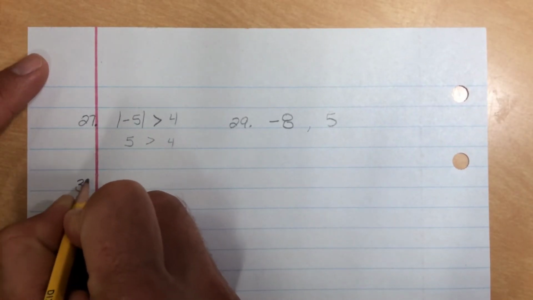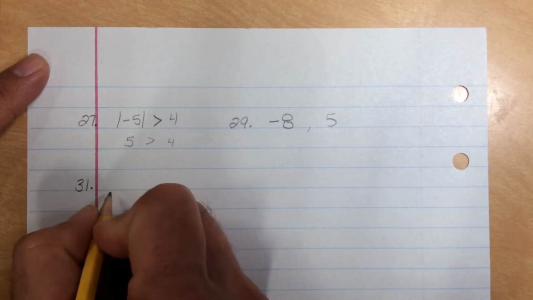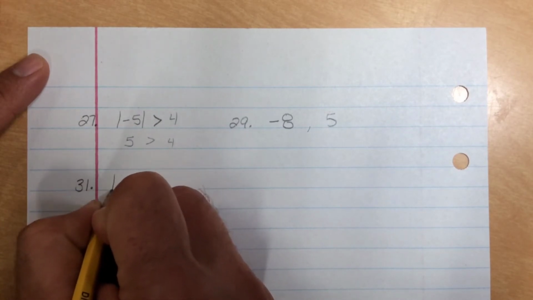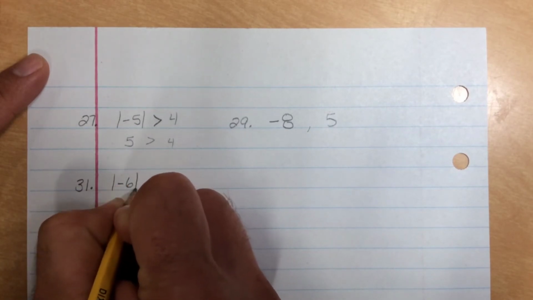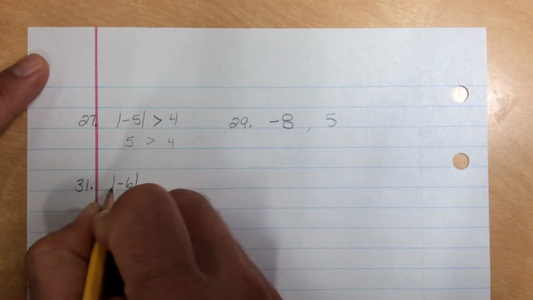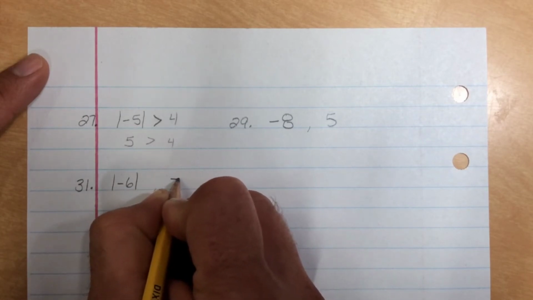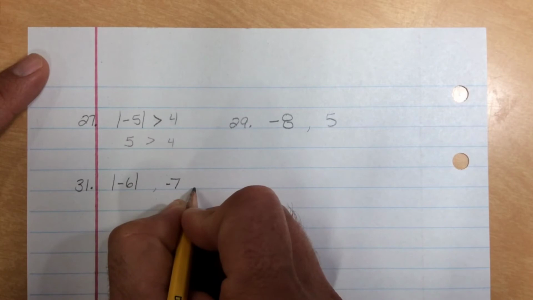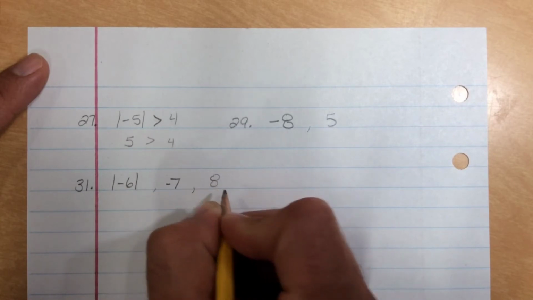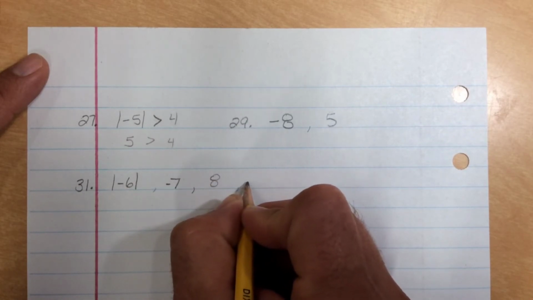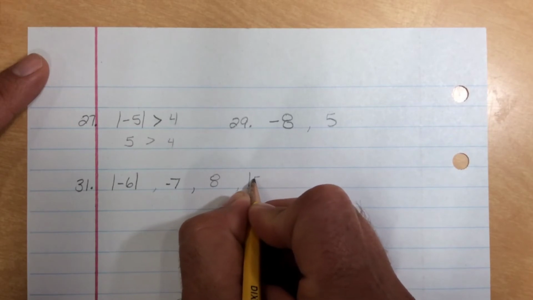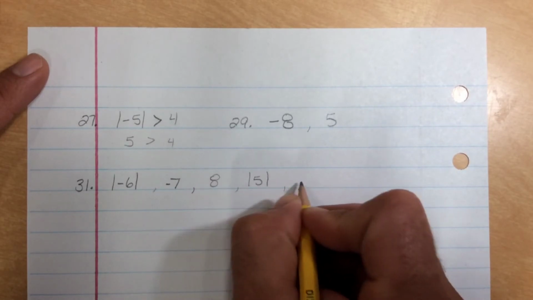Number 31, we have to put these in order. So I'm going to write them all exactly how they're written in the book, which is what you should do. Negative 6, negative 7, 8, the absolute value of 5, and negative 6.